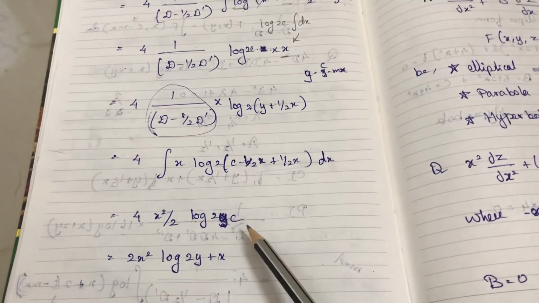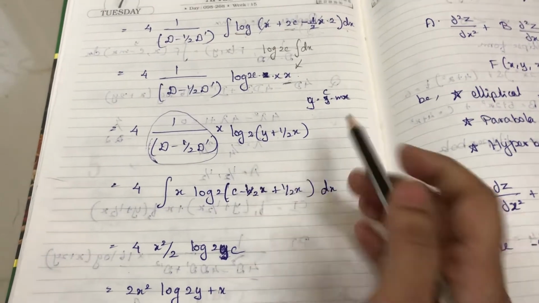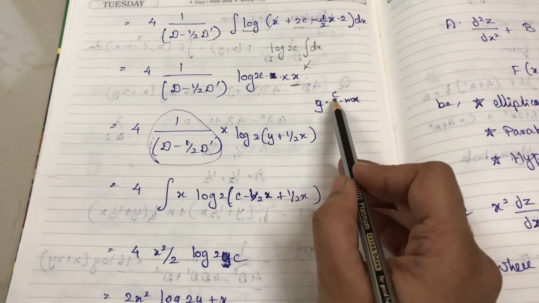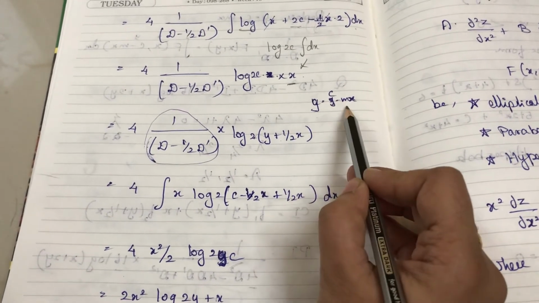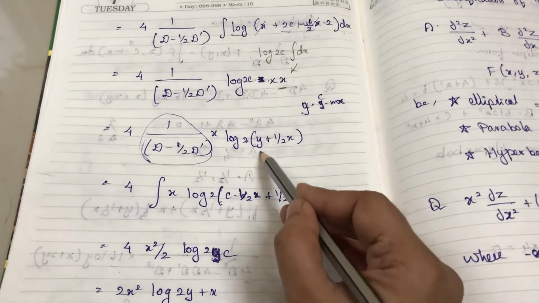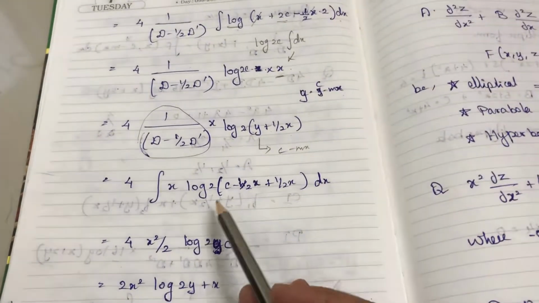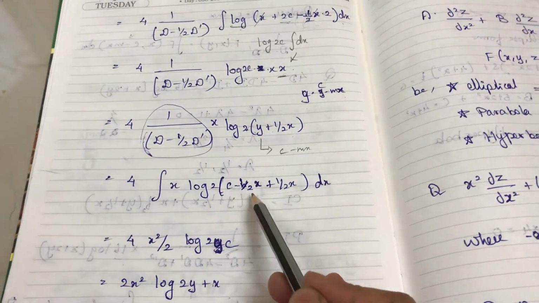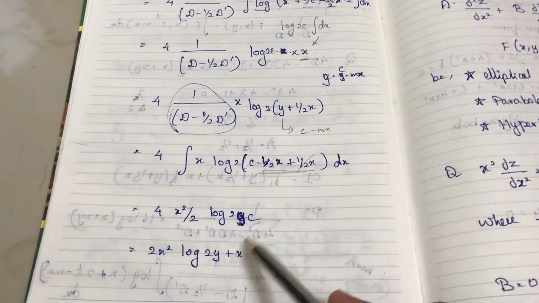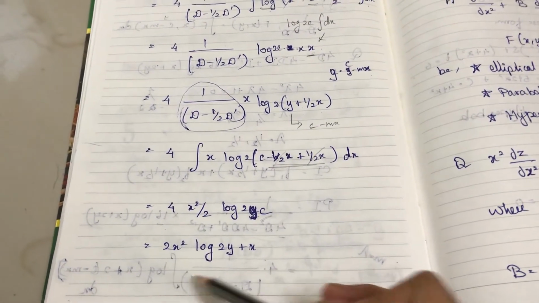How log 2c means? Here you can see, after replacing y as c, c is equal to y plus mx. So y plus mx. Again I am replacing this y, c minus mx. So c minus m is what? Half x. So you can see these two things will get cancelled and only c will come. By doing so you will easily get the value.